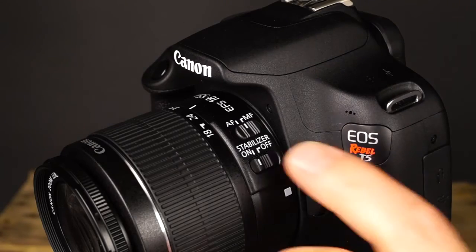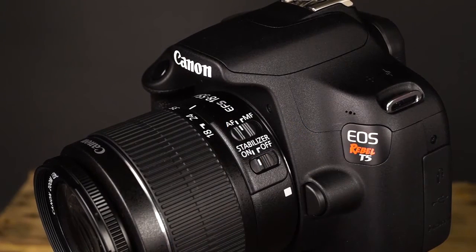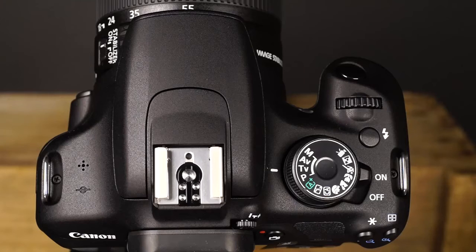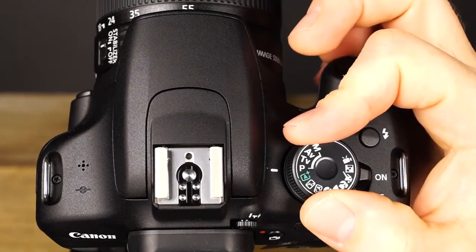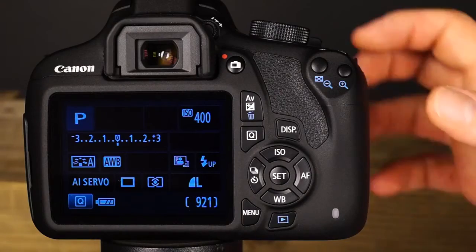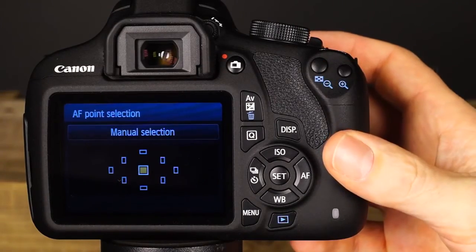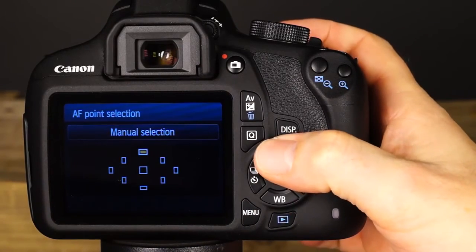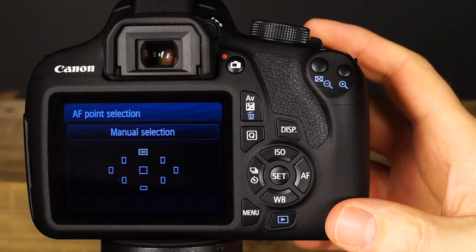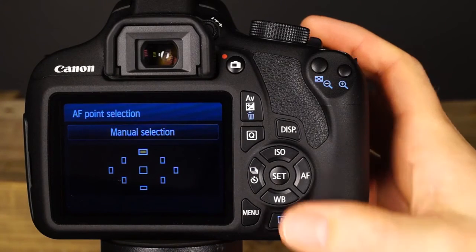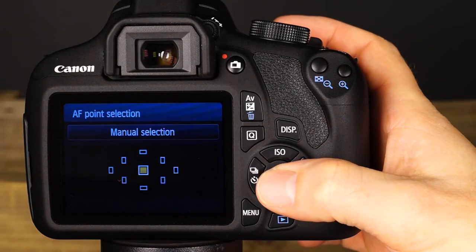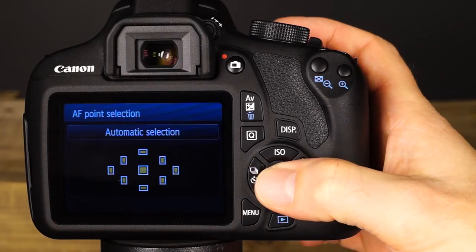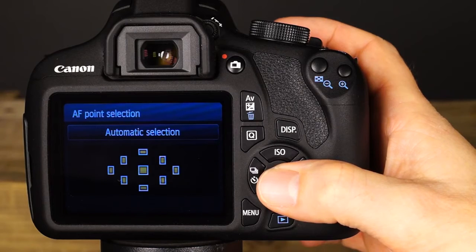To select an AF point, make sure that the lens is in the AF position and make sure that the camera is set to one of the creative zone modes. Press the AF point selection button and use the cross keys or rotate the main dial while watching the LCD monitor or looking through the viewfinder. Pressing Set toggles the AF point selection between the center AF point and automatic AF point selection.